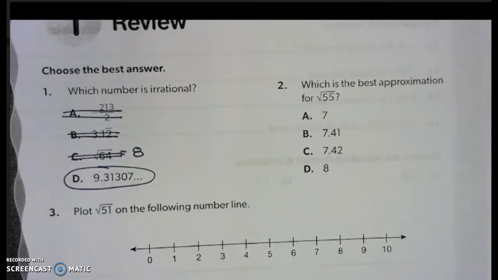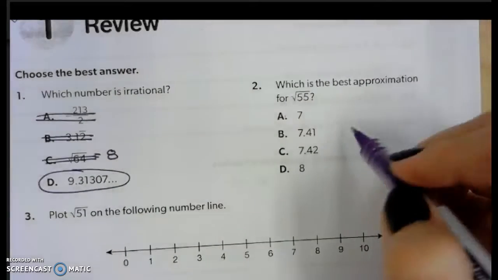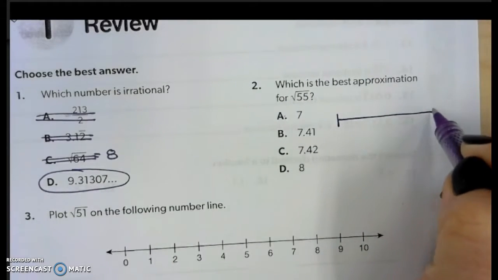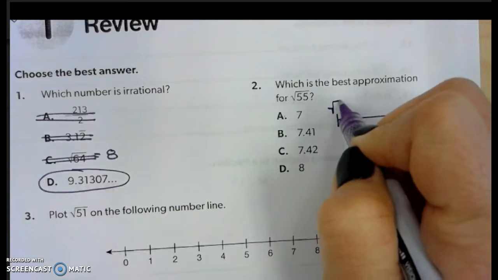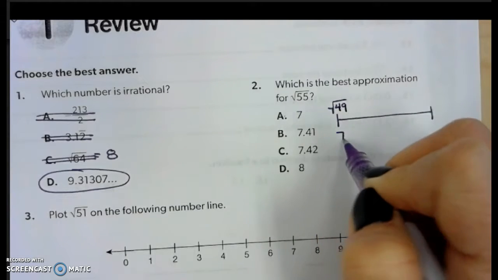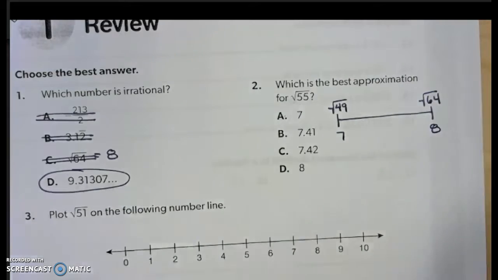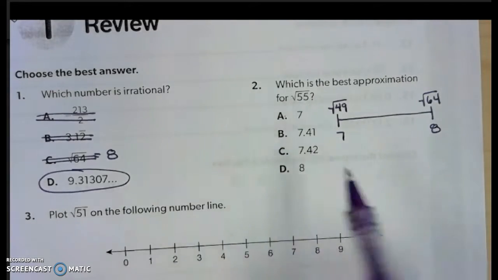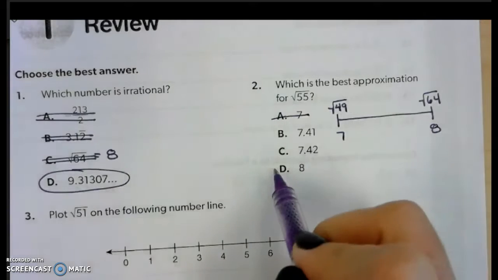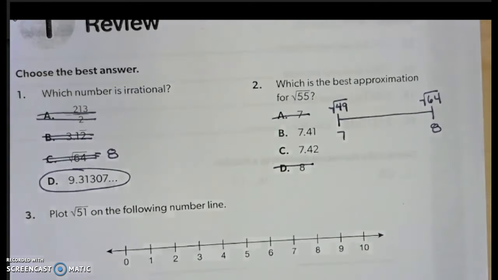Number 2, which is the best approximation for the square root of 55? Now, the way I've taught you to do this is on a number line. The square root of 49 is 7. The square root of 64 is 8. Square root of 55 cannot be 7 and it cannot be 8 because those are perfect squares.